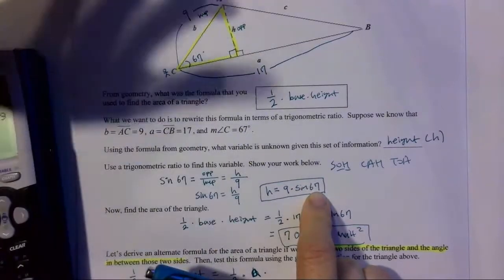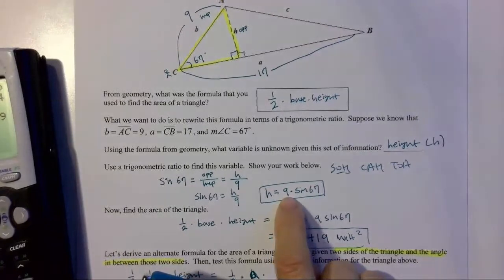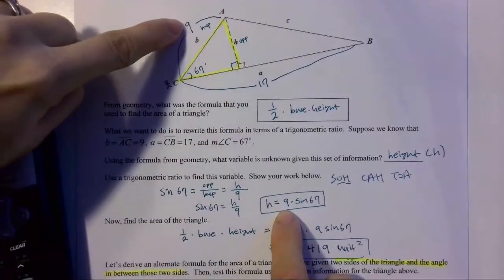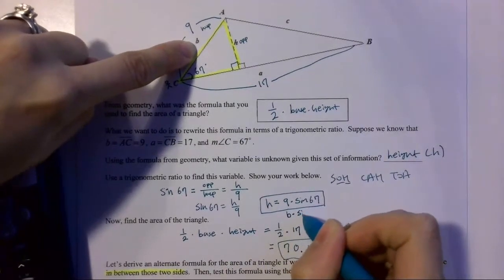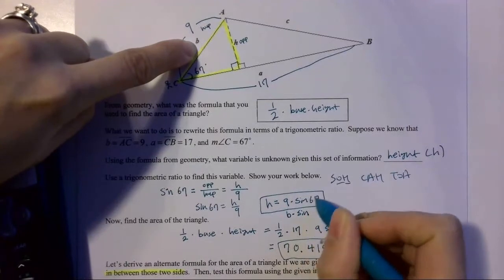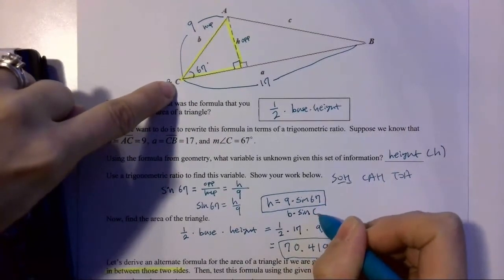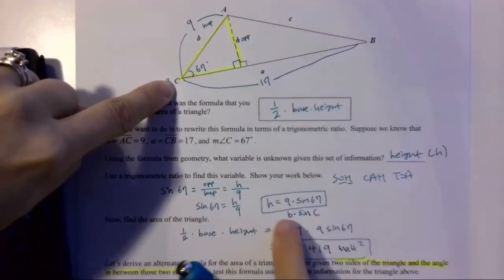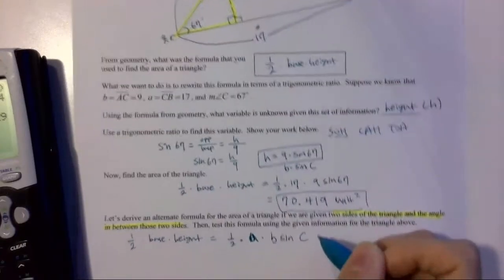So if I were to make it in terms of letters A, B, and C, how would I write this 9 times sine of 67? All right, follow me. 9 is letter B. Sine of 67 degrees. What's the 67 degrees? Angle measure of C. Are you guys good? Yeah. So instead of height, I'm just going to write it as B sine of C.